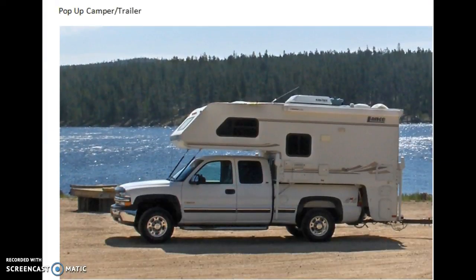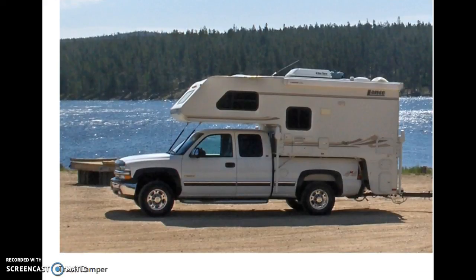And then the truck camper. This is a camper that actually fits in the bed of a truck. And so basically that's all you need. You just attach it to the bed of your truck and then you're off and away. The problem with these, in my opinion, is that some campgrounds won't let you offload them. So when you're driving around sightseeing or whatever, you actually have to have your RV with you.